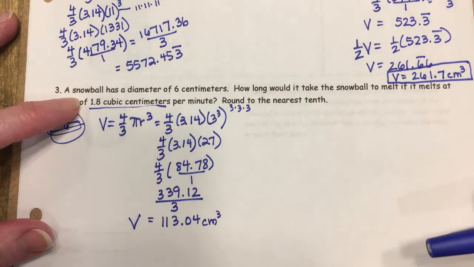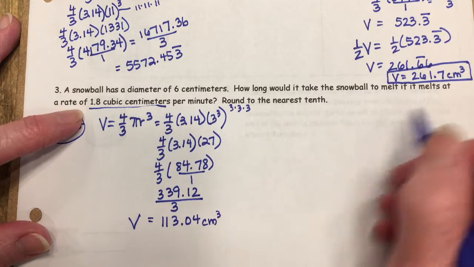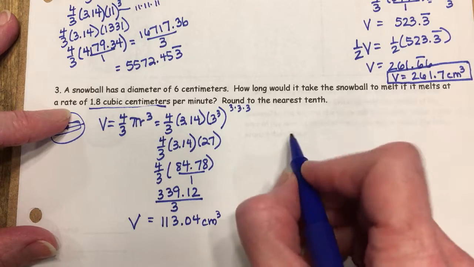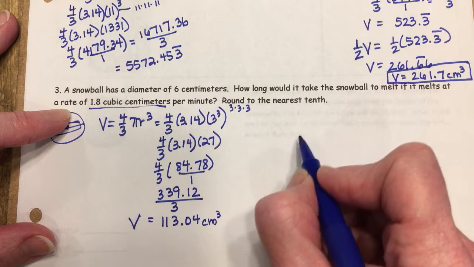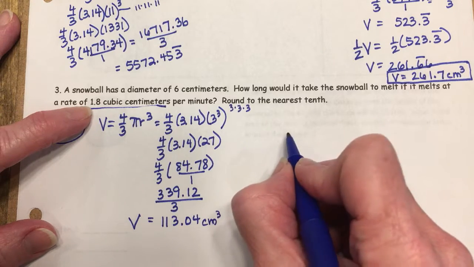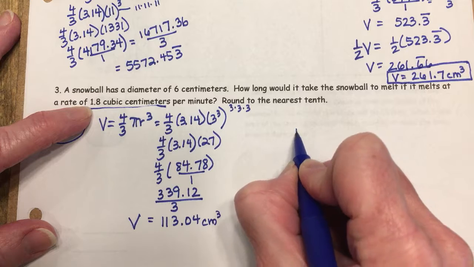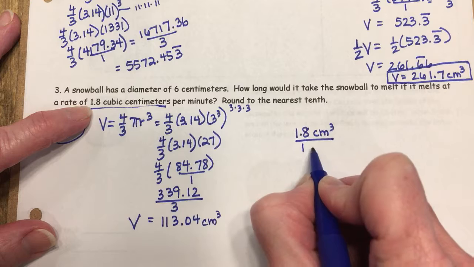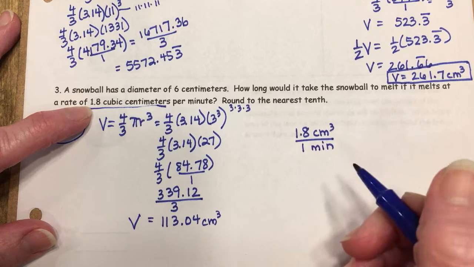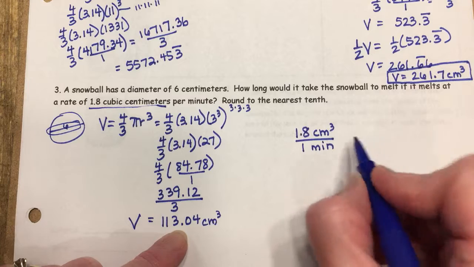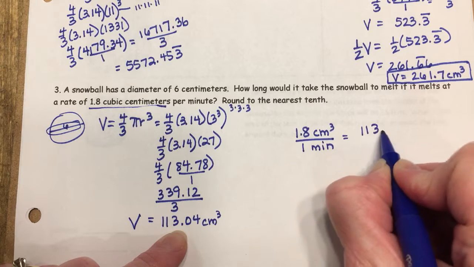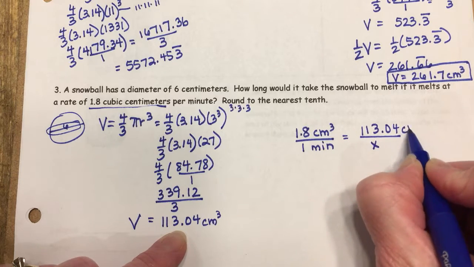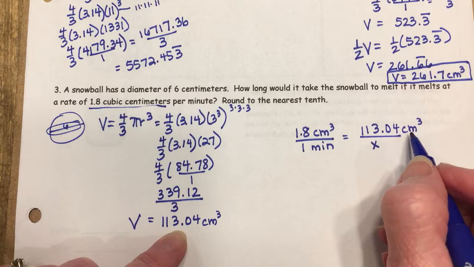Okay, so what are they wanting to know? How long it takes it to melt if it melts at a rate of 1.8 cubic centimeters per minute. So a rate, okay, remember rates, it's just a way to write comparing numbers. So what if we did the rate like a fraction? What if we had 1.8 cubic centimeters per minute over, which means 1, right? Over 1 minute. Okay, this is also cubic centimeters. So we want to know if you can do this much in 1 minute, how many minutes would it take to do this many cubic centimeters?